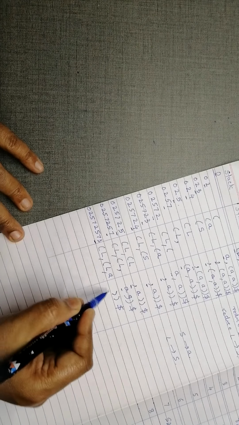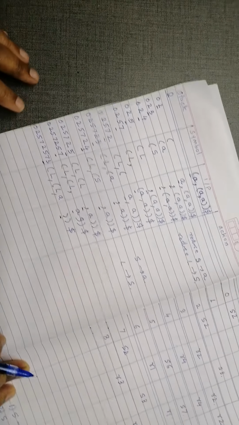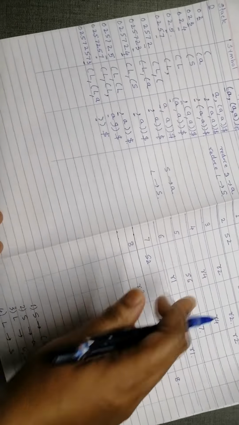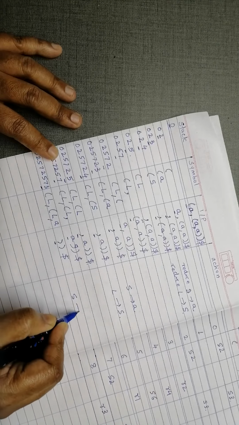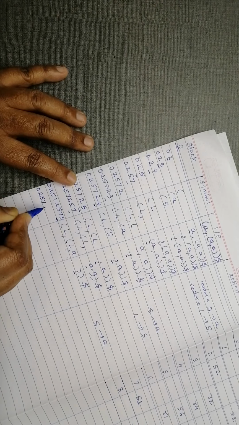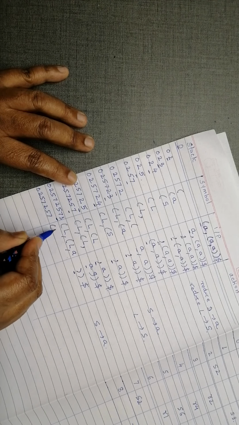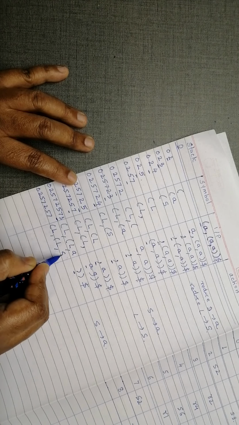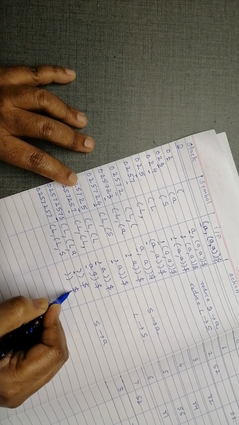Now I need to refer to 3 and closing. 3 and closing is reduced by rule number 2, which is S gives A. By this rule I have to reduce. So it is 0, 2, 5, 7, 2, 5, 7. 3 is popped out. It will be opening bracket L, comma, opening bracket L, comma, S. Now it will be closing, closing, and dollar.